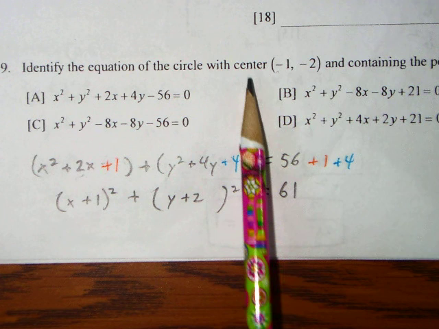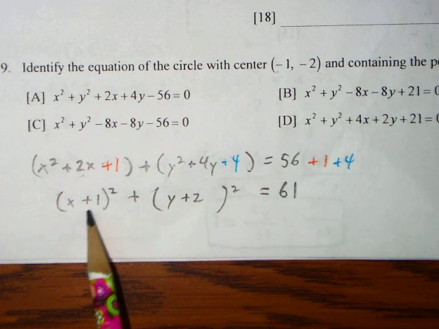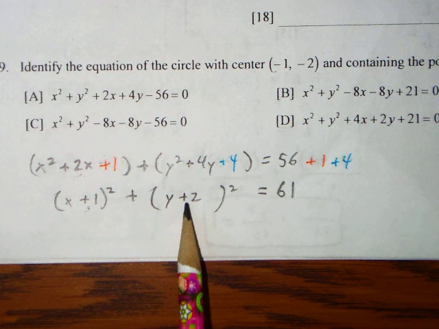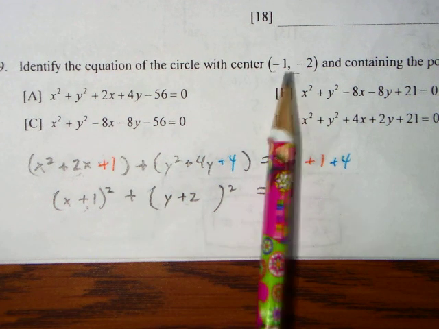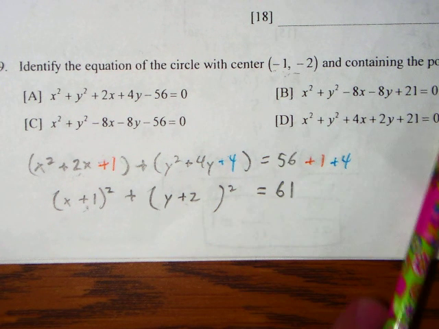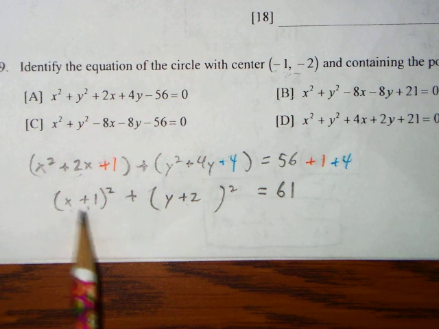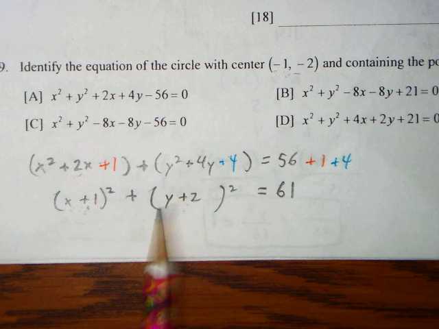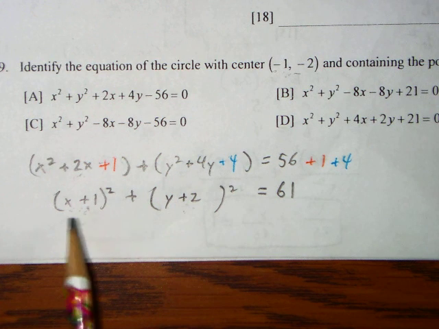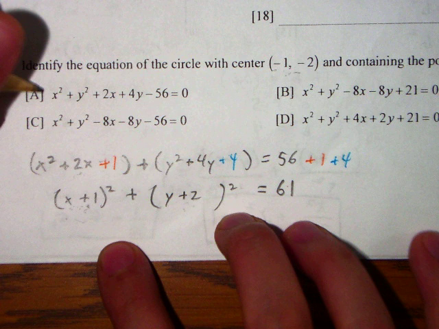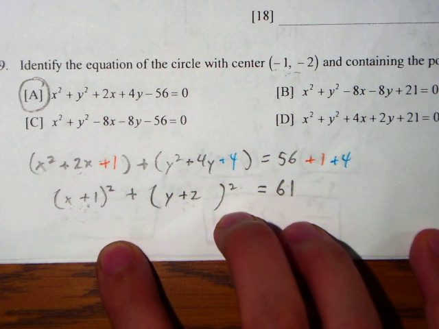Right there, my center is the negative of this, so it's (-1, -2). Well, look at that. I have one that's (-1, -2), and the point containing (4, 4). If I put (4, 4) in there, it would be 5 squared, which is 25, plus 6 squared, which is 36. 25 plus 36 is 61. So we already got the answer. The answer is A.